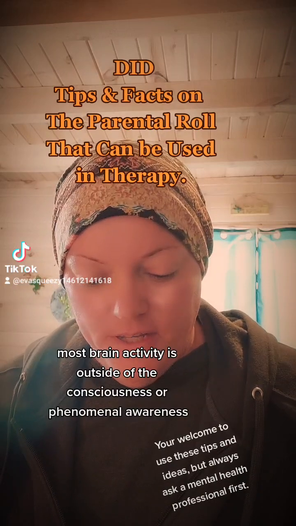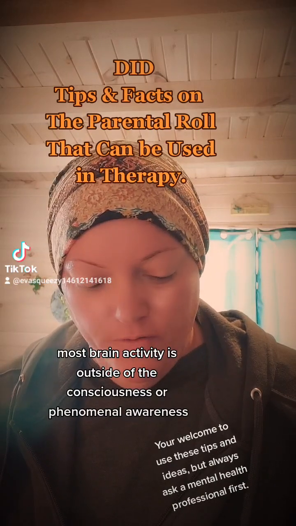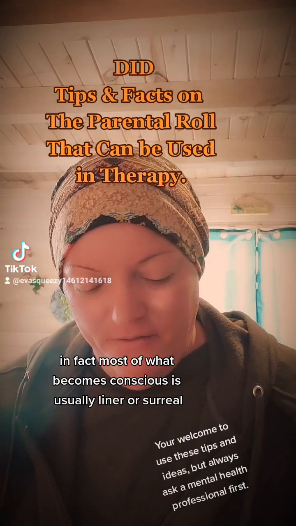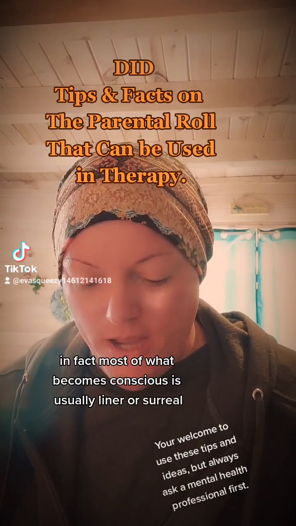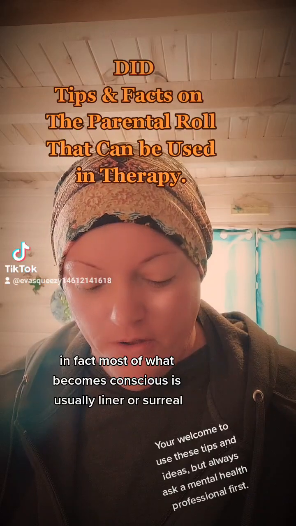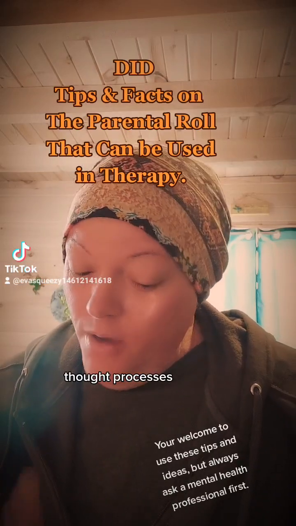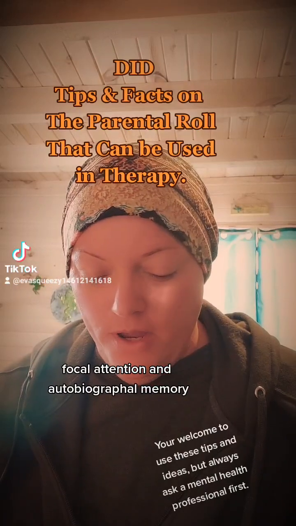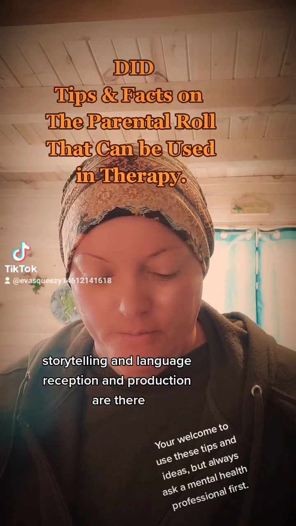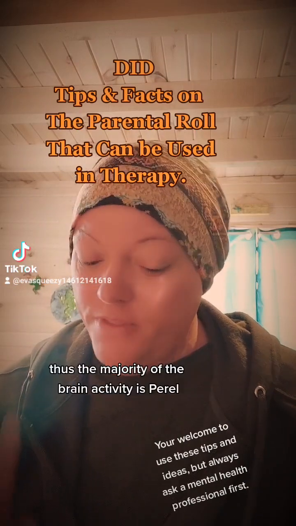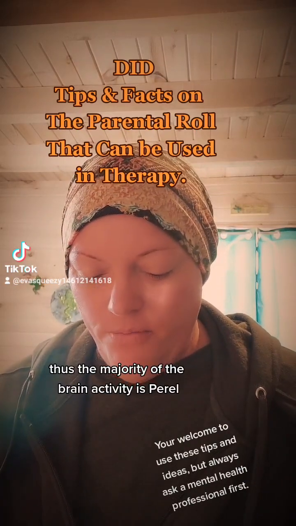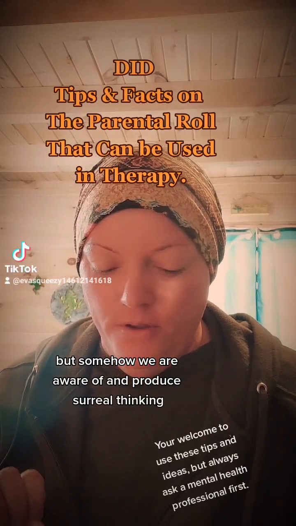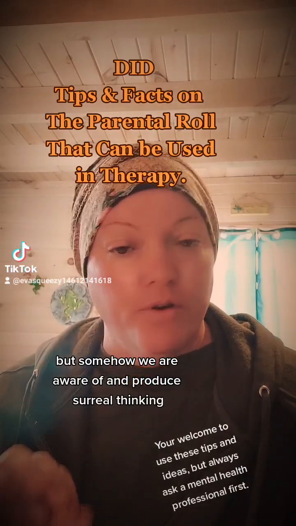Most brain activity is outside of consciousness or phenomenal awareness. In fact, most of what becomes conscious is usually linear or serial thought processes, focal attention, autobiographical memory, storytelling, and language reception and production. Thus, the majority of the brain activity is parallel, but somehow we are aware of and produce serial thinking.